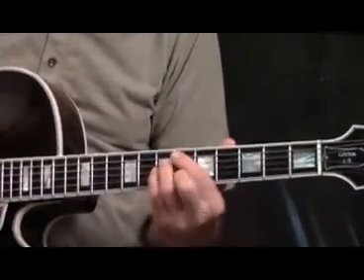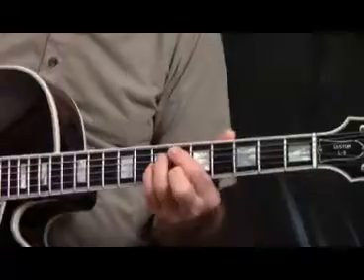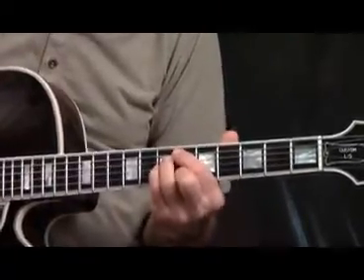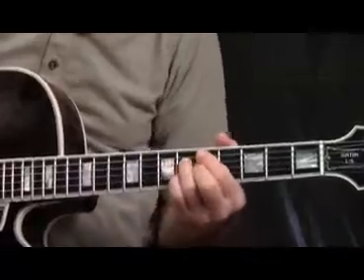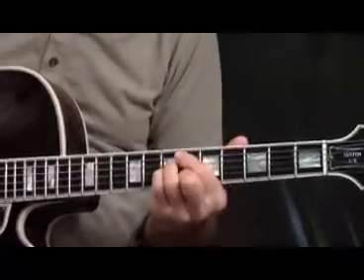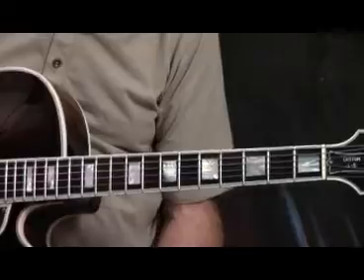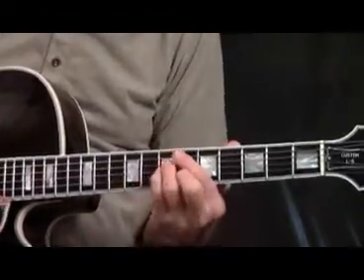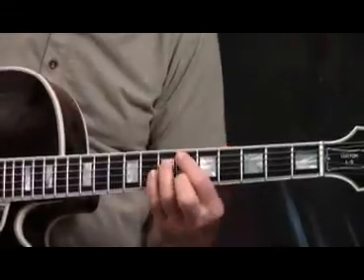Earlier, we were just practicing getting the time even. We were doing four beats, like this. There are some instances where that's a good choice for rhythm, but typically I might do something more along the lines of this.